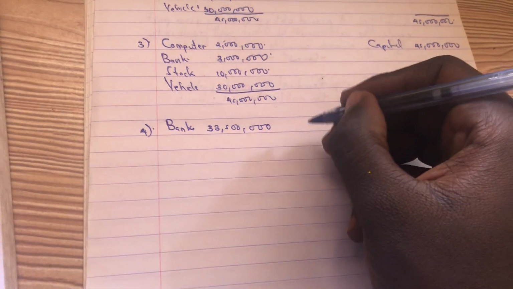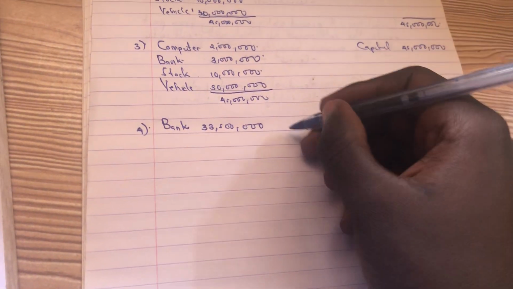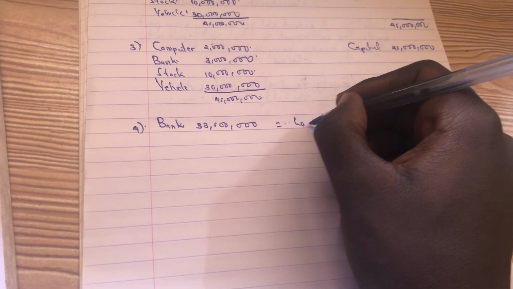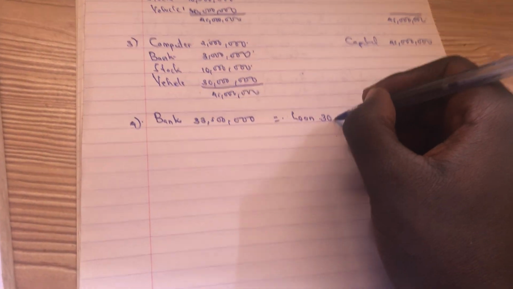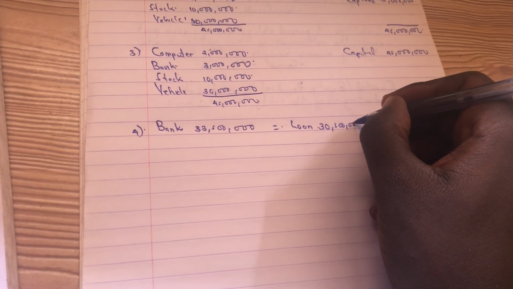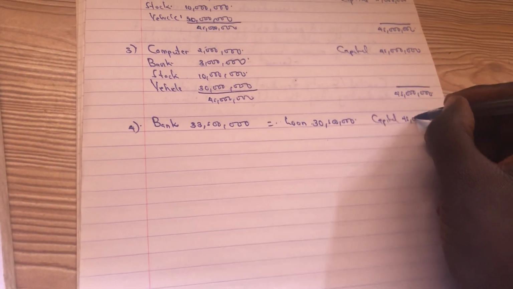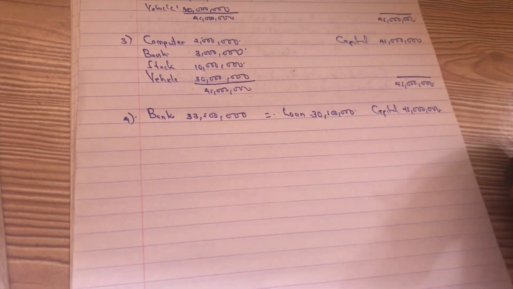500,000. Are we together? And on this other side now of liabilities, we have a loan of 30,500,000. Are we together? And our capital has remained as 45 million. Are we together?